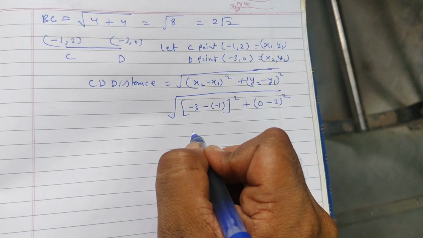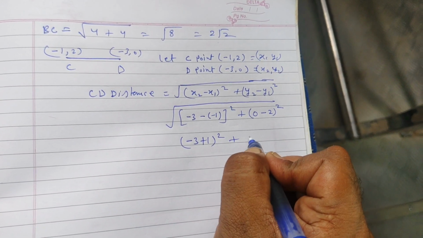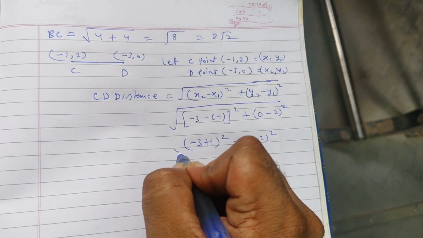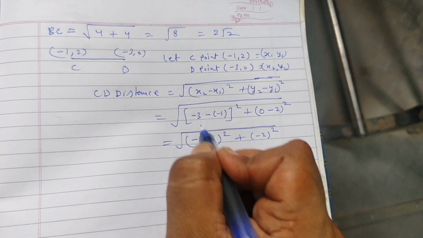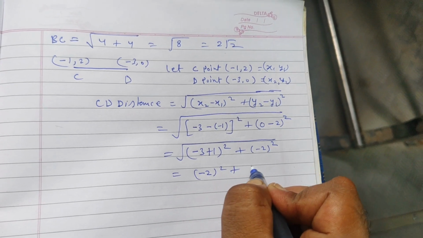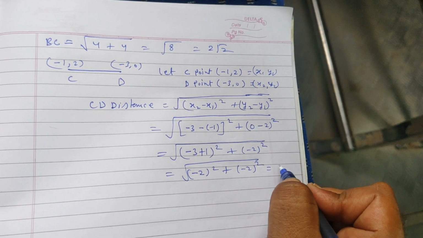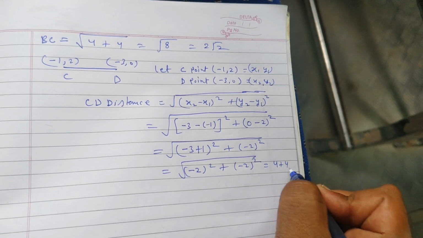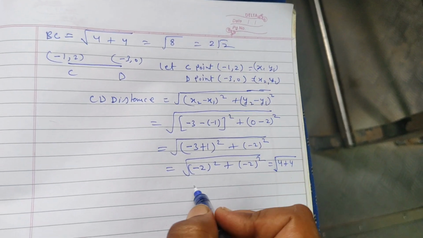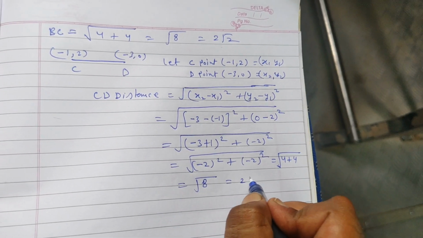So -3 plus 1 is -2, and we get (-2) squared plus (-2) squared, which is 4 plus 4, 8, equal to 2 root 2.